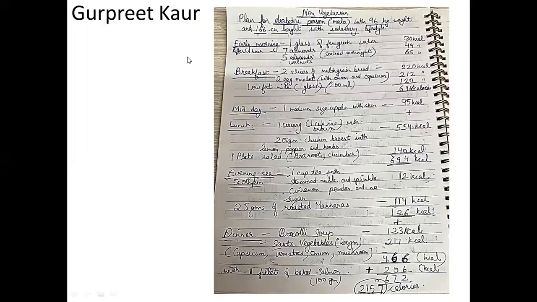Next is given by Gurpreet Kaur, non-vegetarian diet. Calories you have to reduce a bit, aiming for weight loss.